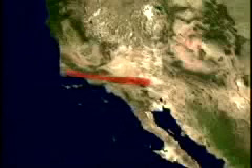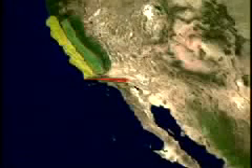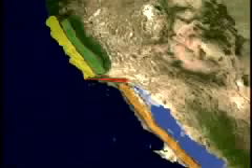For example, when we view all of California and Baja California, we see that the transverse ranges of Los Angeles have an east-west orientation, but all of the other topographic features have a north-south orientation: the Sierra Nevada, the Great Valley, the Coast Ranges, the Peninsula Ranges, the Gulf of California.